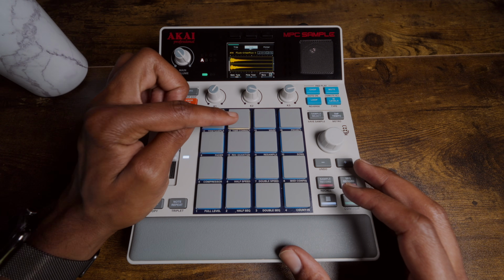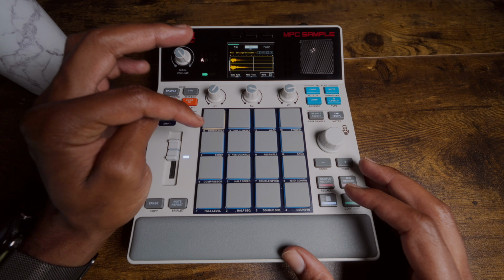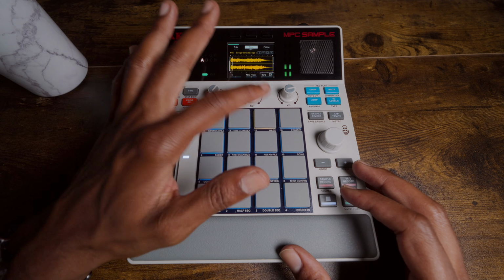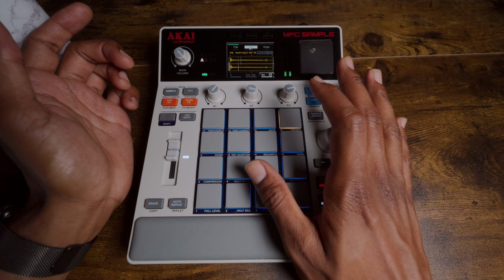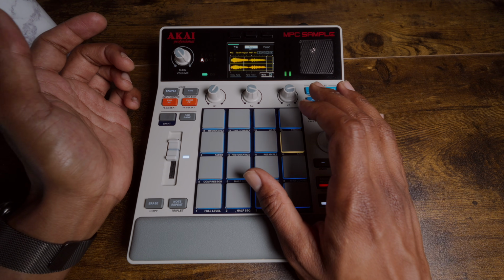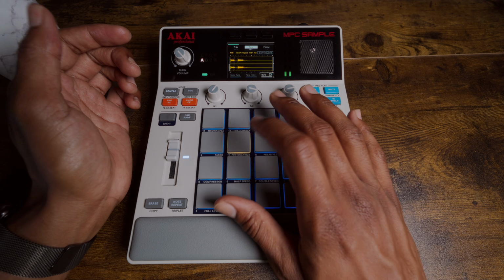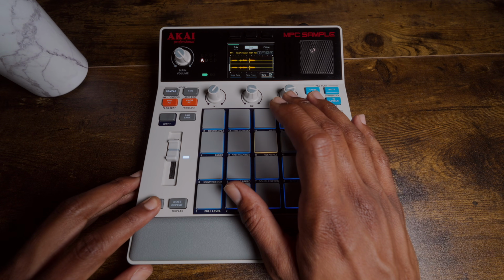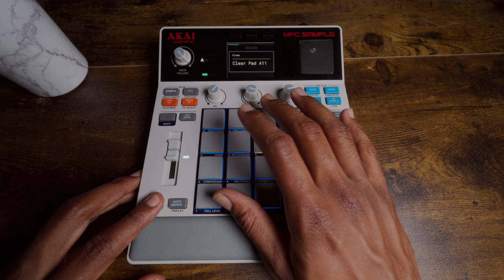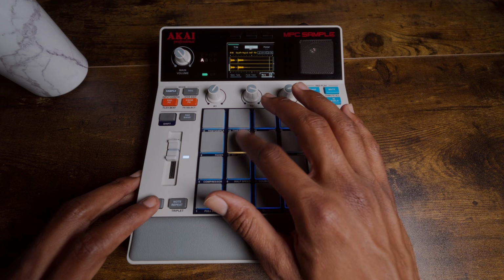I based the tuning off of these pads as well. So now we pretty much got everything in the same key, minus these other pads, which are probably doing something crazy. We don't really need them. We can potentially just go ahead and erase them. We don't need that. We don't need that. It's pretty much the same thing that we were using over there.